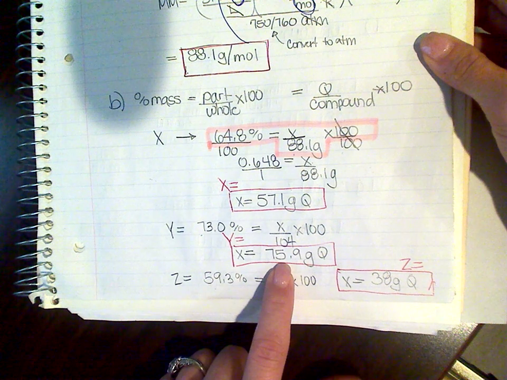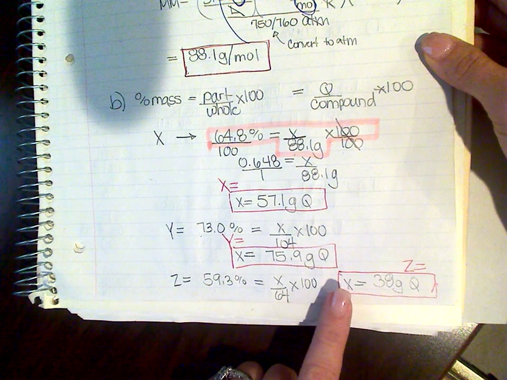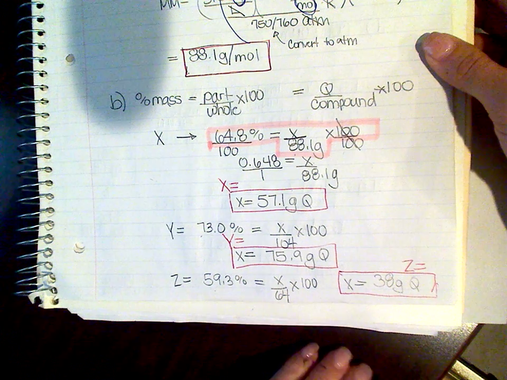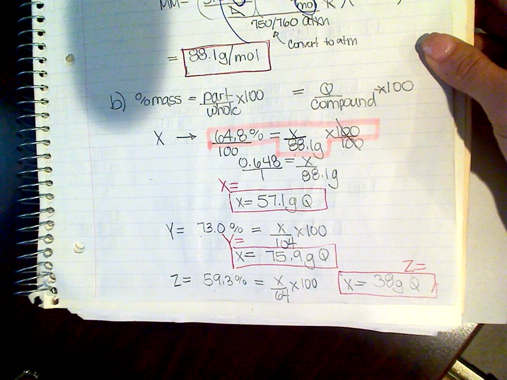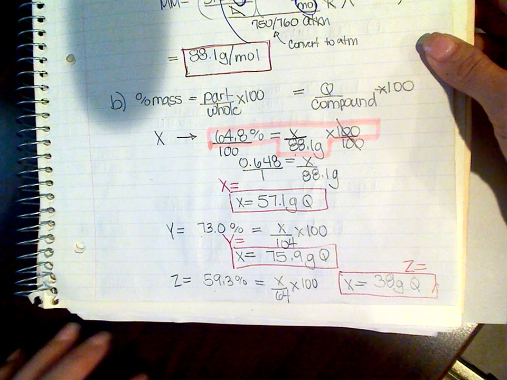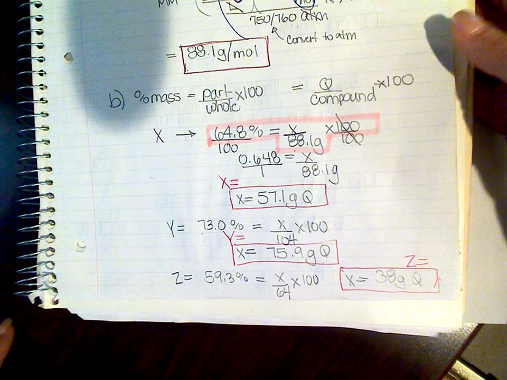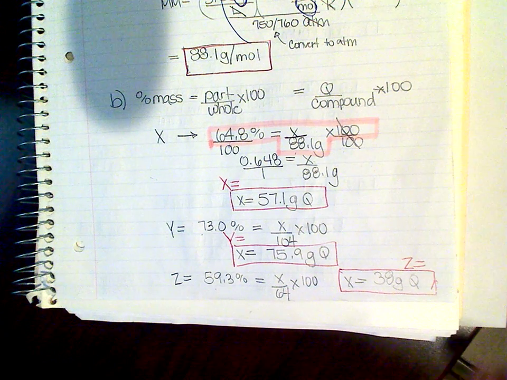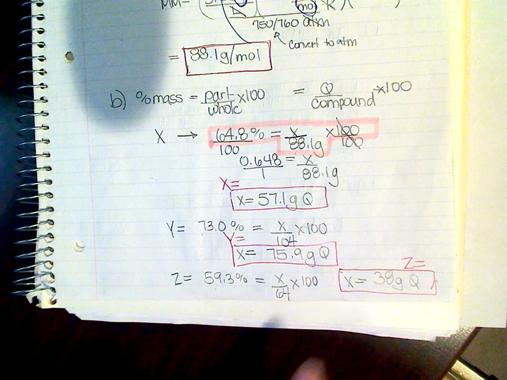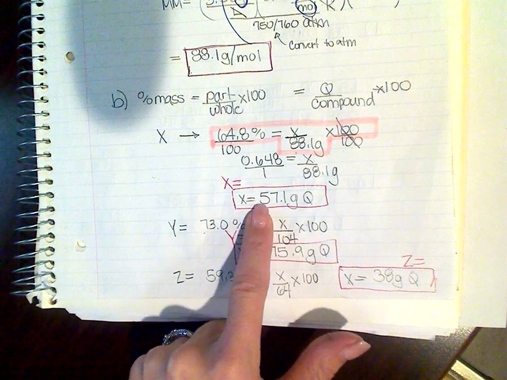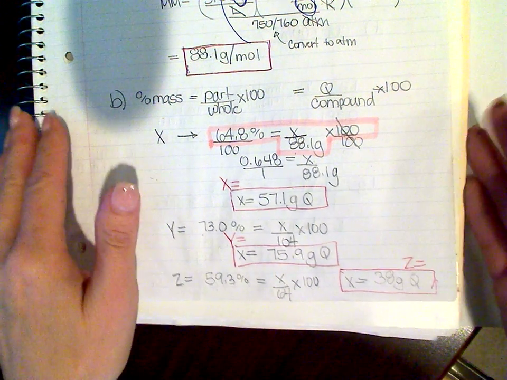57.1, 75.9, and 38.2. We want to figure out what is the lowest common multiple between those three. Because again, the law of definite and multiple proportions says it's going to be proportional in a compound. So basically what I see is between this, and this, all of them have 19 as the lowest common multiple.